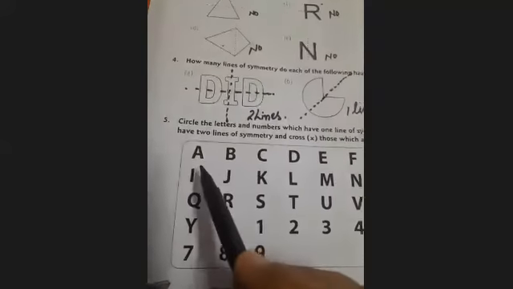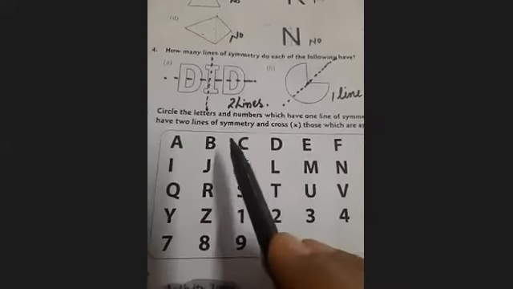Asymmetrical means the letters or numbers which have zero lines of symmetry. So according to your statement, if we have one line of symmetry, we will circle that. If we have 2 lines of symmetry, we will tick. And if we have no line of symmetry, we will cross. Okay. So see one by one.